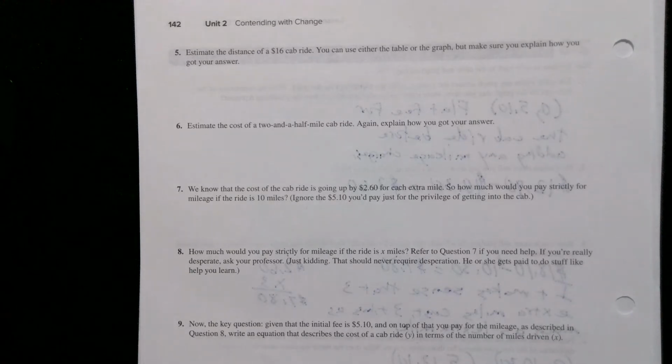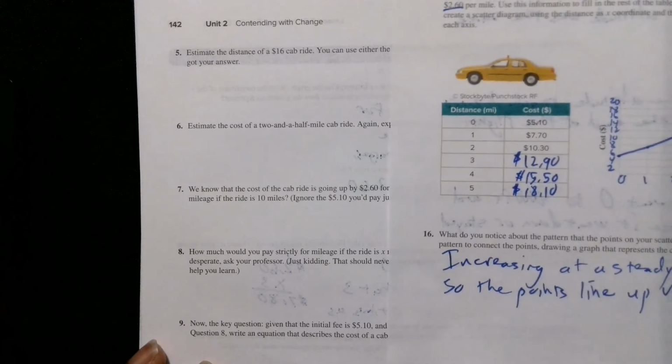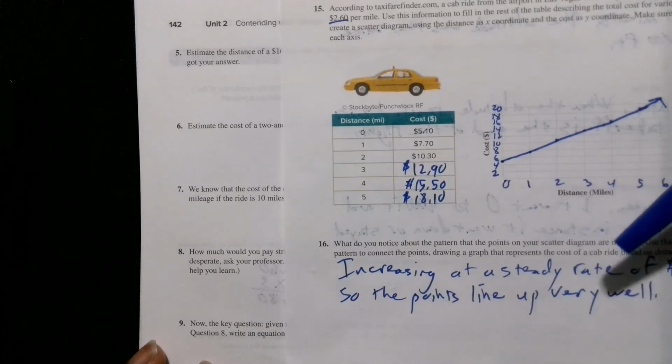It says, estimate the distance of a $16 cab ride. You could use either the table or the graph, but make sure you explain how you got your answer. Okay, so now we have to go back again to page 138, the chart and the graph.